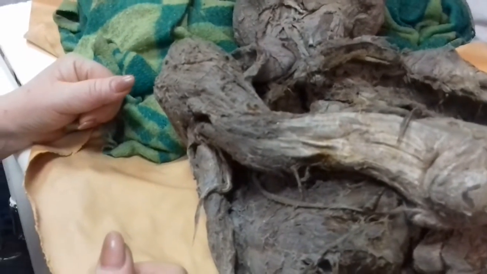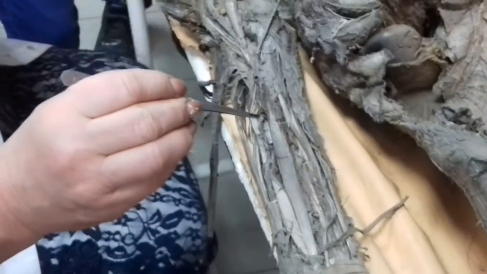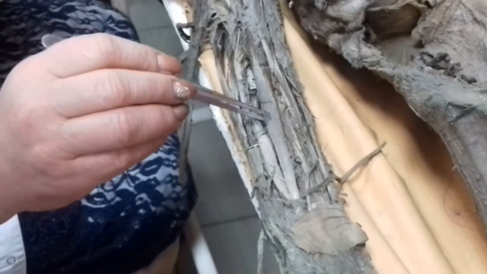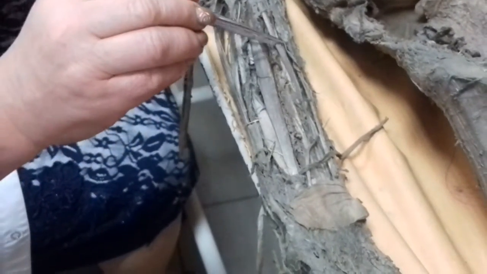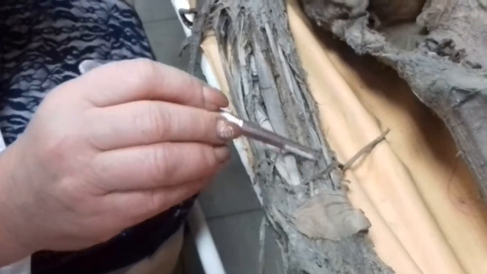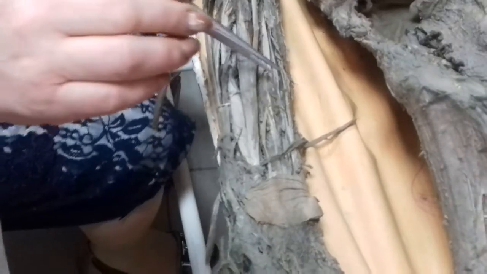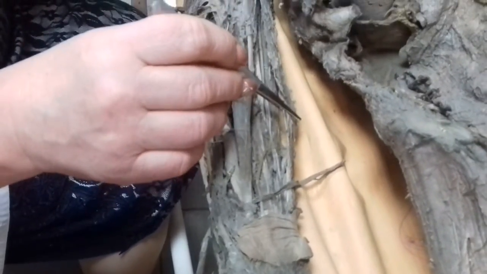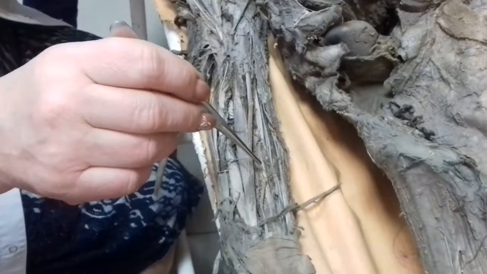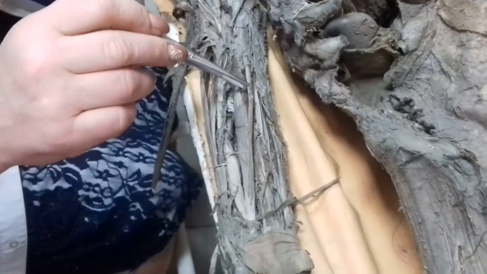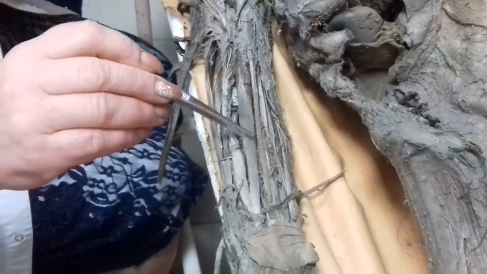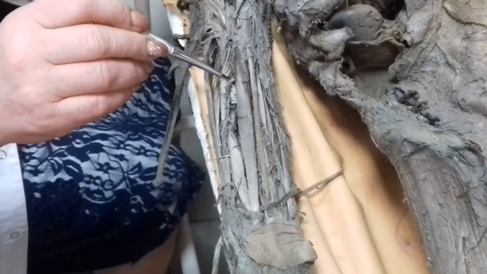Triceps brachii. This is the triceps brachii muscle. Pronator teres muscle. You can see this is pronator teres. This is flexor carpi radialis. Palmaris longus, excuse me, this is palmaris longus. Do you see? Flexor digitorum superficialis, flexor carpi ulnaris. Flexor carpi ulnaris, flexor digitorum superficialis, palmaris longus, flexor carpi radialis, pronator teres.